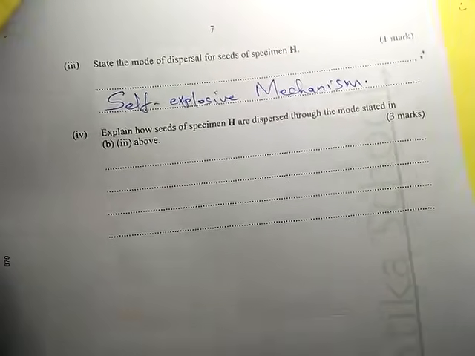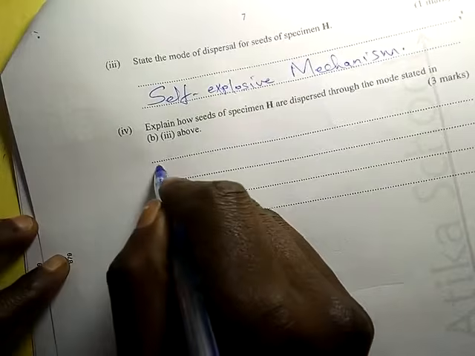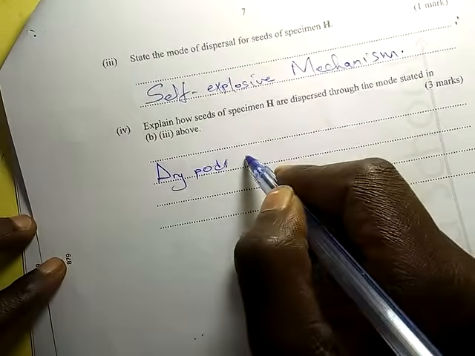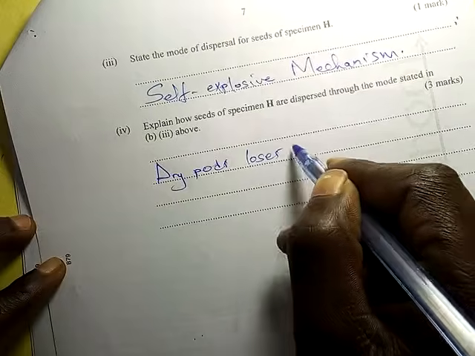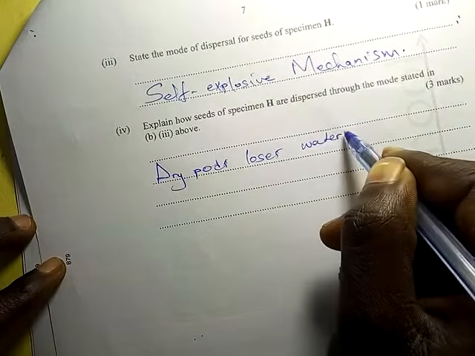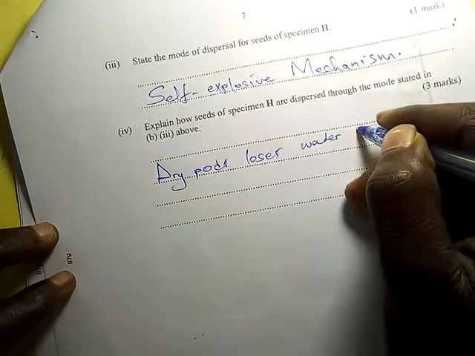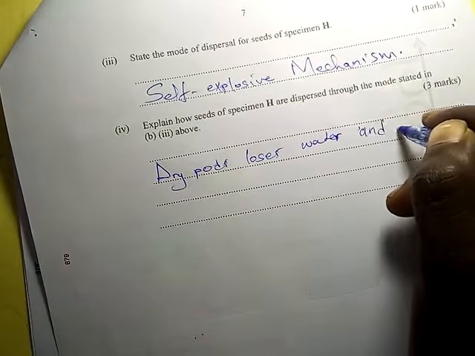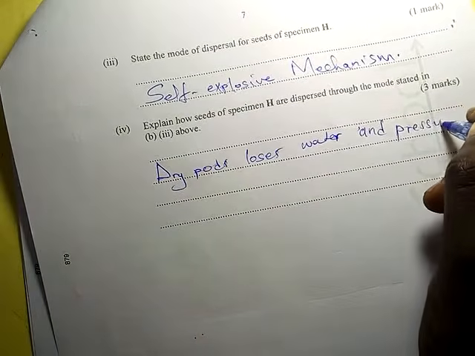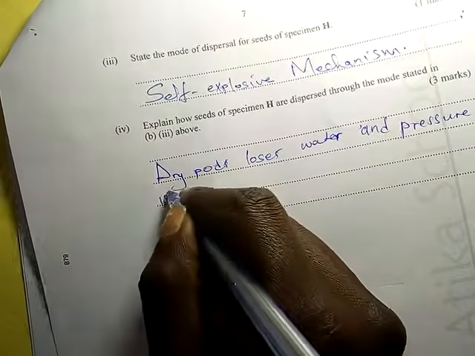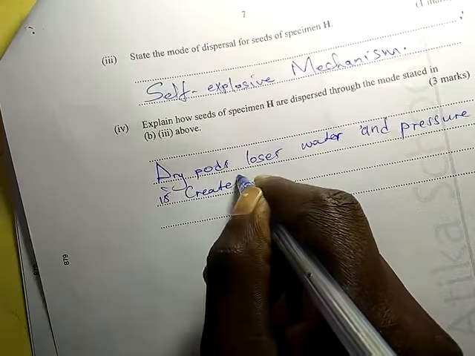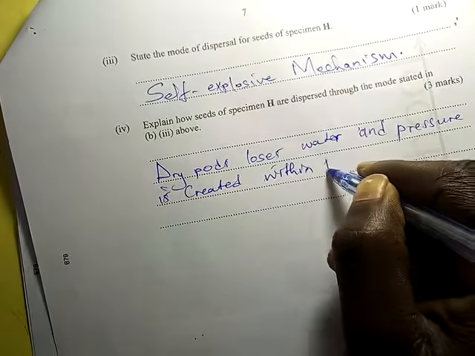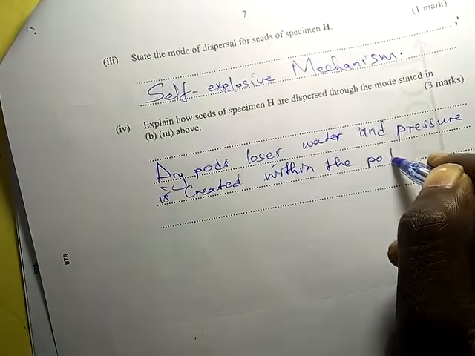Now you should say the dry pods lose water and a pressure is created within the pod.